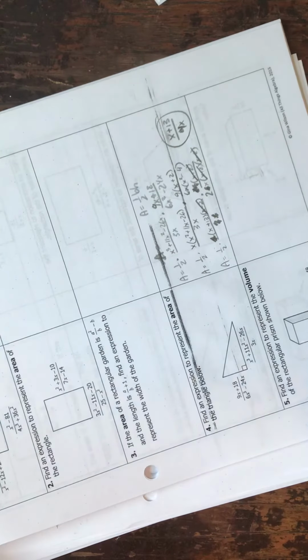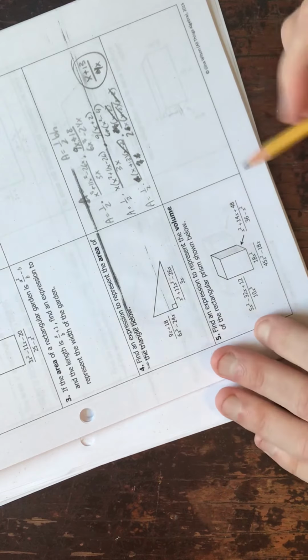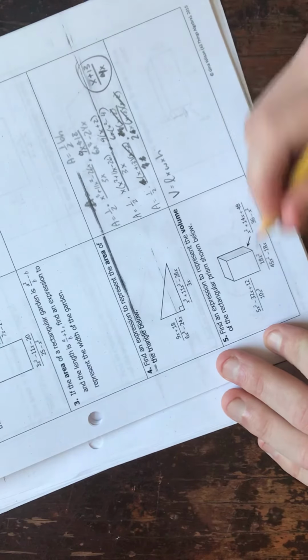Okay. So for number 5, all right, with this one we're looking for volume. And all you have to remember there is volume is going to be length times width times height. And then we would multiply all those guys together. All right.